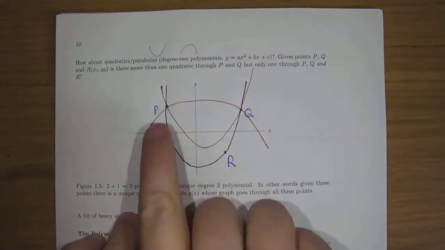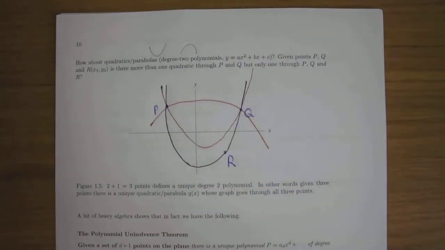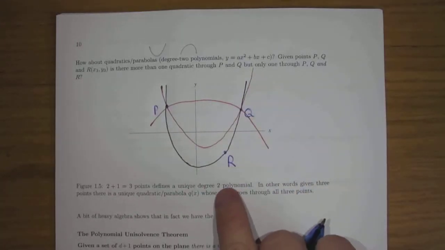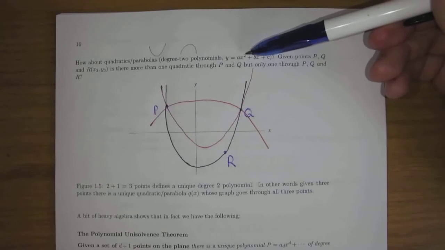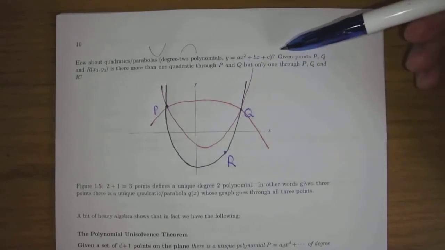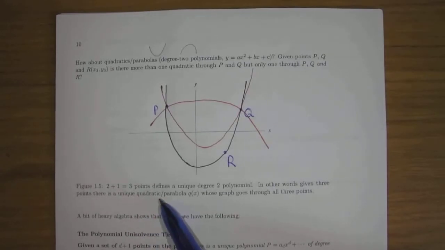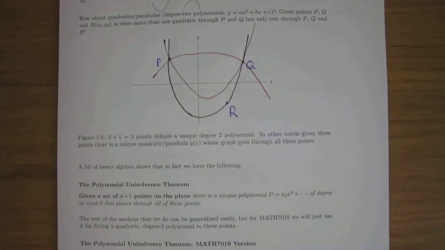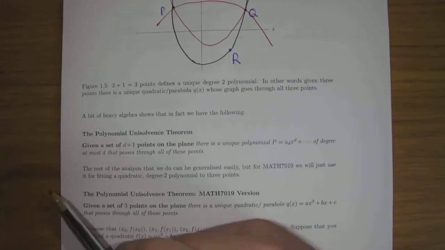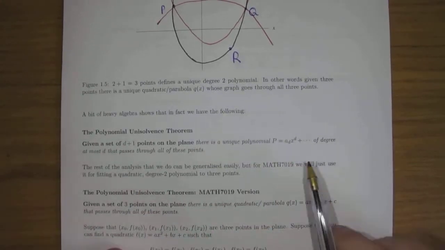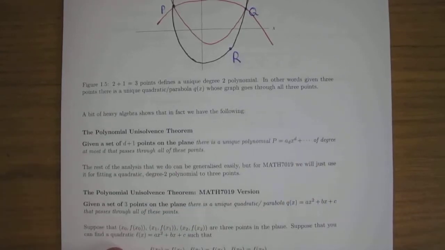Now this is going vertical, it shouldn't actually go vertical, but anyway. So 2 plus 1 points defines a unique degree 2. The degree here is the highest power of x, and a polynomial just means sums of powers of x. So in other words, given 3 points, there's a unique quadratic or parabola whose graph goes through all 3 points. Okay, a bit of heavy algebra that we won't go through says if you have d plus 1 points, there's a unique polynomial of degree d or fewer that passes through all of these points.